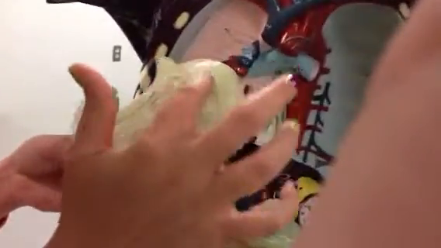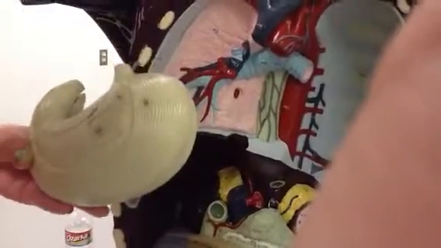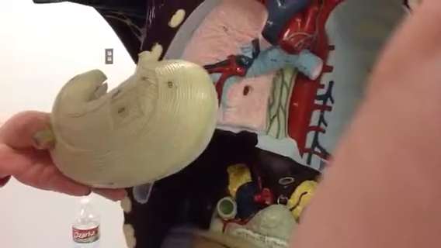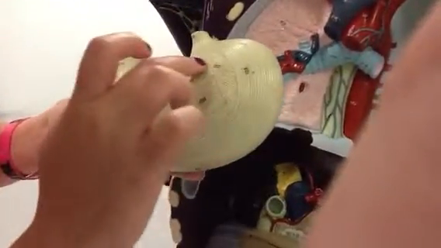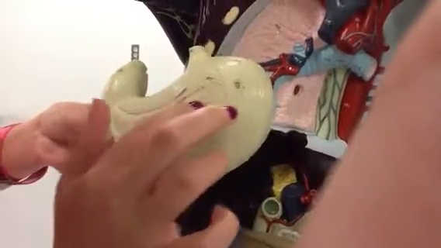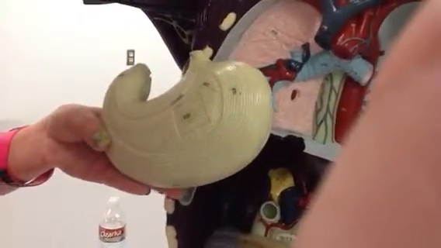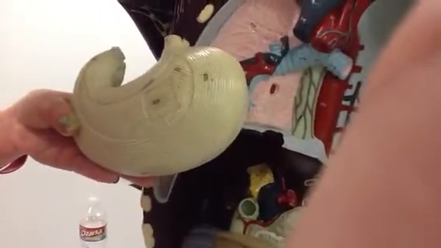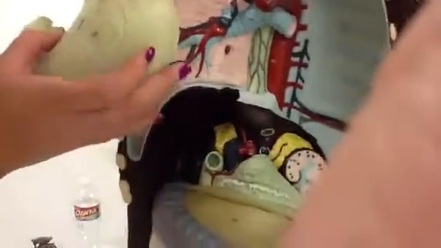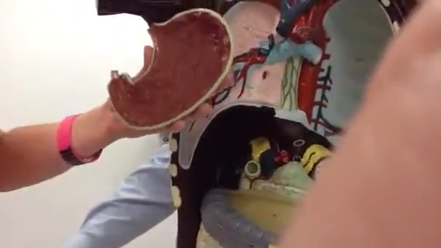The first outside layer, what number is that? 521? 521 is the longitudinal layer. The circular is 522 here, this next one. And then the inner layer right here is the oblique. And then rugae are longitudinal folds inside the stomach.